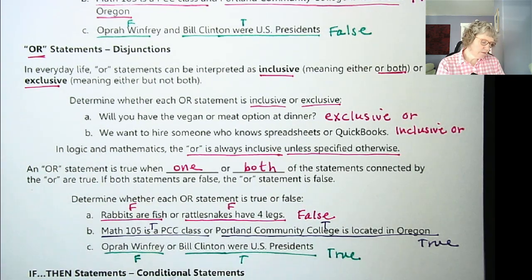So that's the difference between the and the or, is when one of them can be true. And it could be either order, right? We could have said Bill Clinton or Oprah Winfrey. The order doesn't matter. So as long as one of them is true, an or is true.